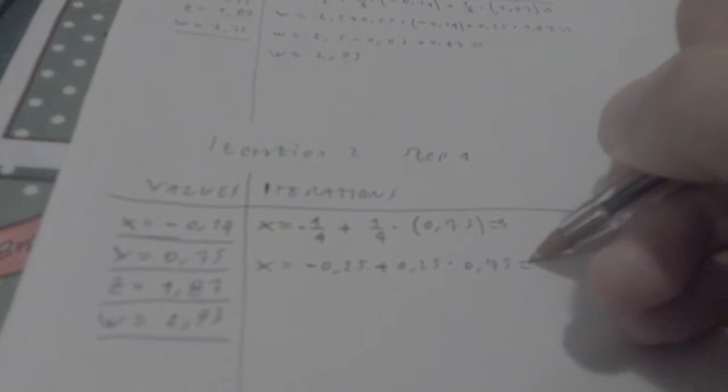So negative 1/4 is our scalar plus 1/4 times our new value for y, 0.75. So this is gonna become negative 0.25 plus 0.25 times 0.75, which is gonna give us negative 0.25 plus 0.19, which is negative 0.06. So this is our new approximation for x.